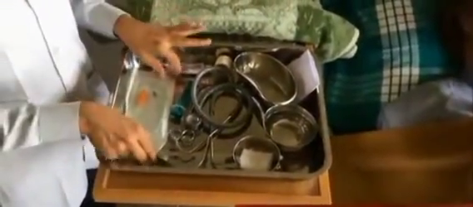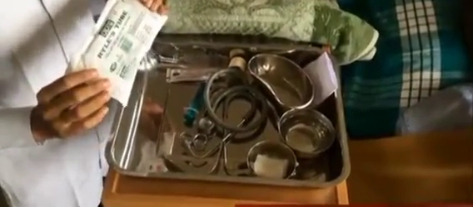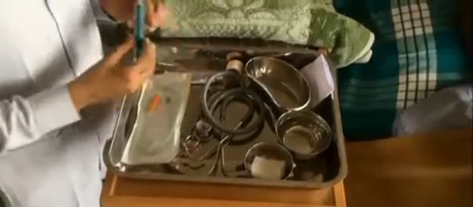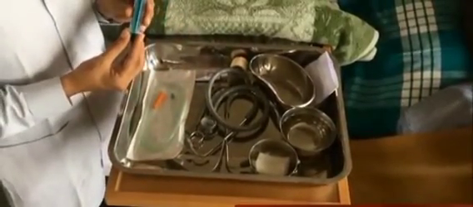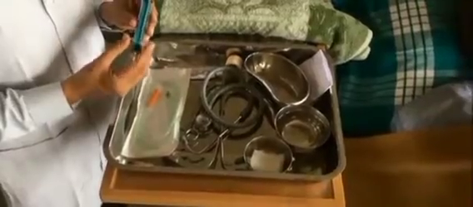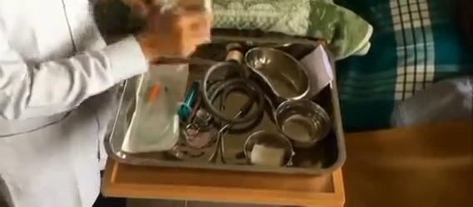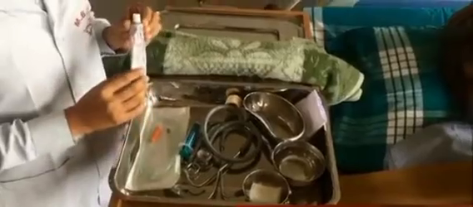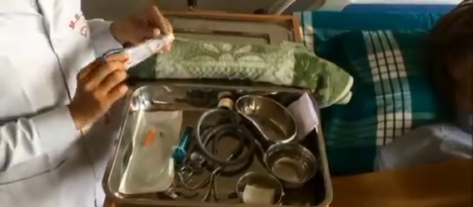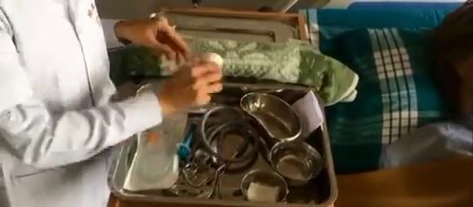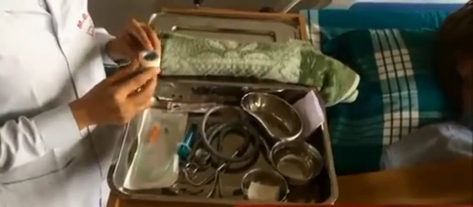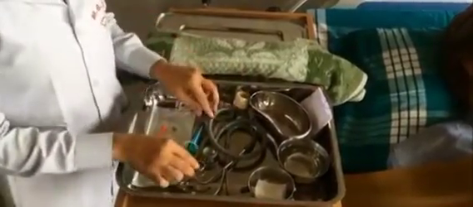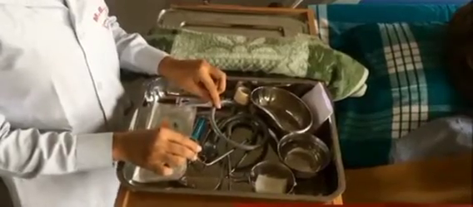Articles for nasogastric tube insertion: a big tray containing Ryle's tube. It is also called a nasogastric tube, for insertion and feeding purposes. A syringe, for aspiration and for checking the placement of the Ryle's tube. Lubricant jelly for lubricating the Ryle's tube tip for easy insertion. Micropore for the fixation of the Ryle's tube. Stethoscope for checking the placement of the Ryle's tube.